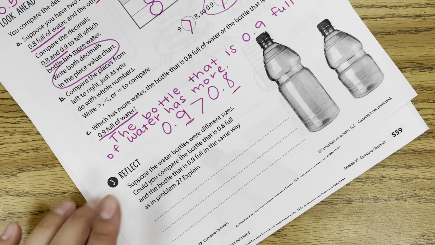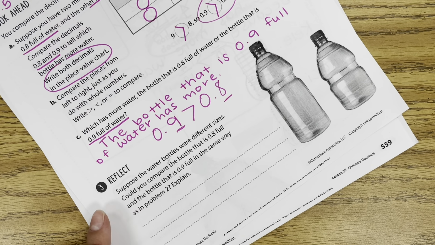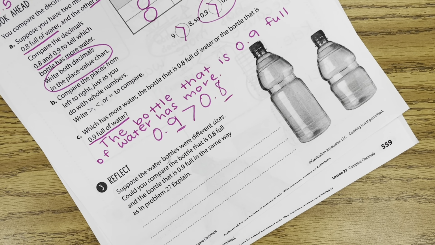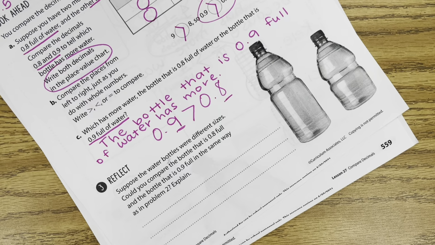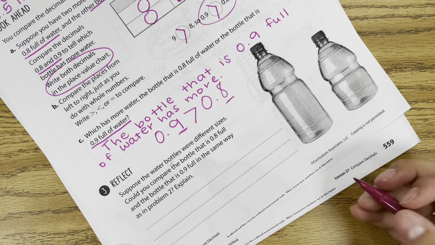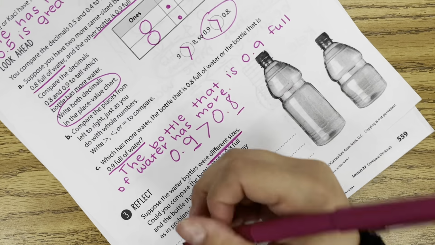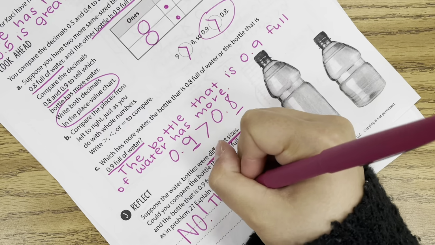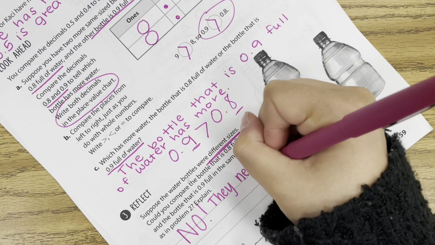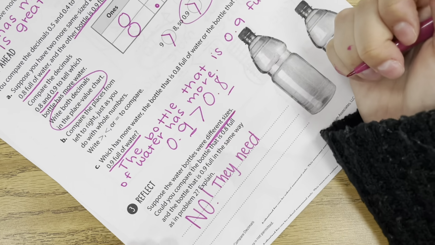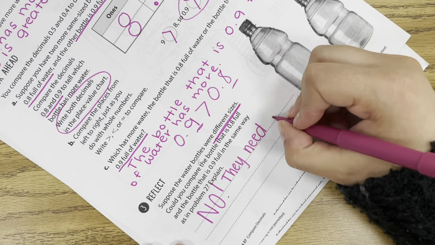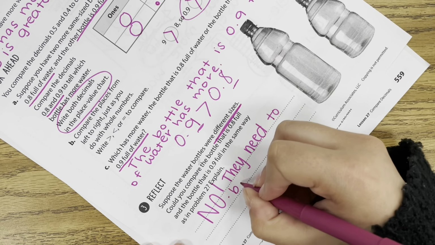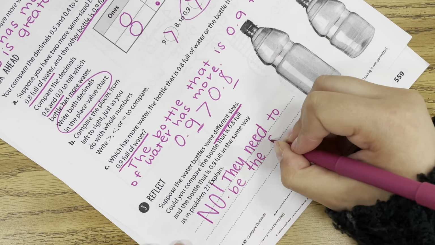So now, we're not going to write anything for number 3, I'm just going to talk you through it. So suppose the water bottles were different sizes. Could you compare the bottle that is 8/10 full and the bottle that is 9/10 full in the same way? That is no, because they're different sizes, okay? So I'm just going to write no. They need to be the same size to compare. We knew that with fractions, right? We can't compare fractions with different denominators, because they aren't the same size. So they need to be the same size, okay?